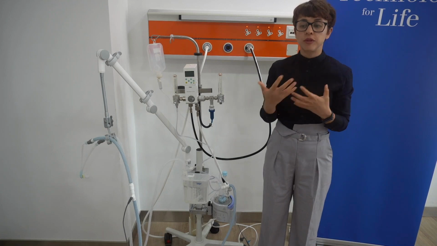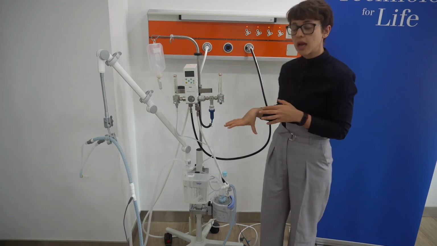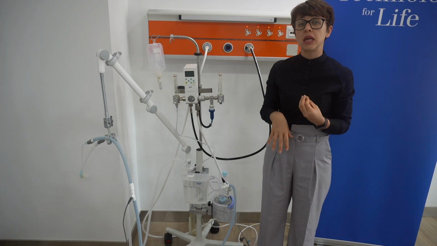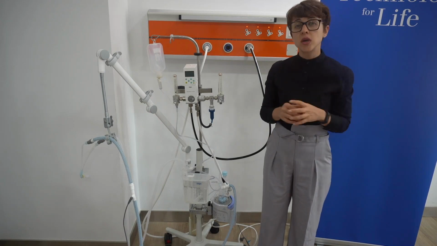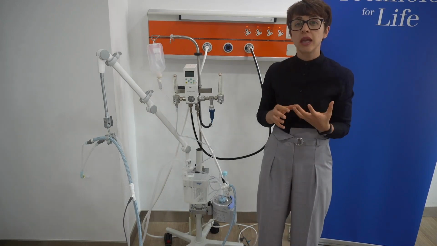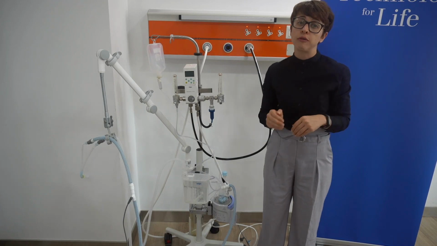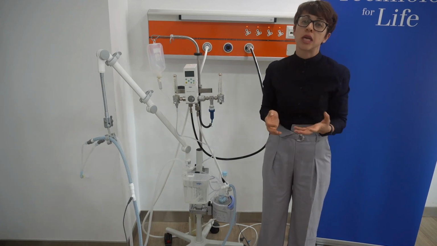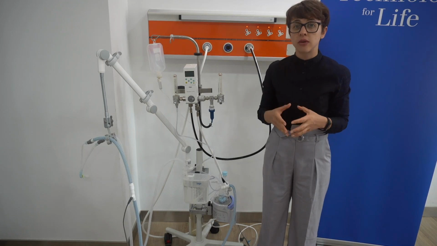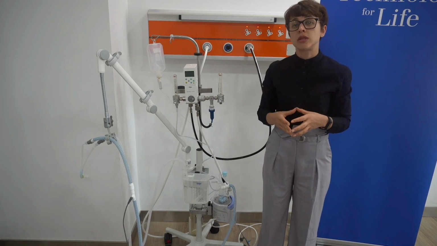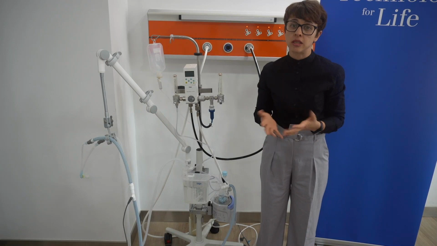So you have the possibility to start with the CPAP treatment, even with the nasal prongs, to see if the baby can sustain the therapy, and then, if necessary, switch further to the high flow oxygen therapy, or potentially, if the baby's condition still deteriorates, you have the possibility to switch to invasive ventilation.